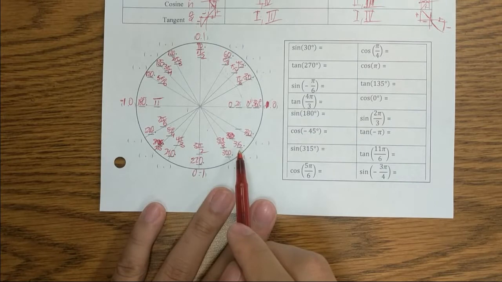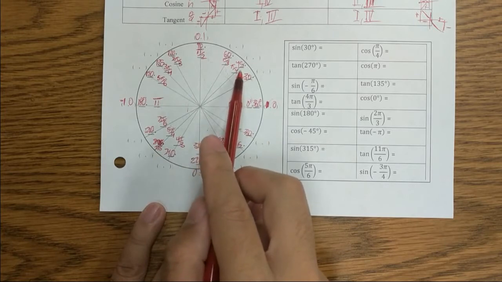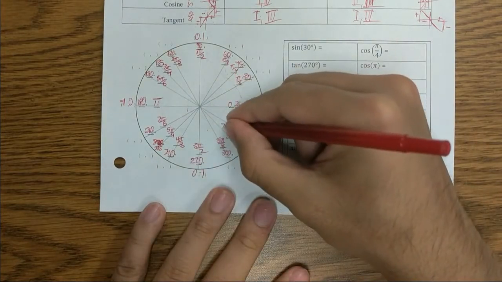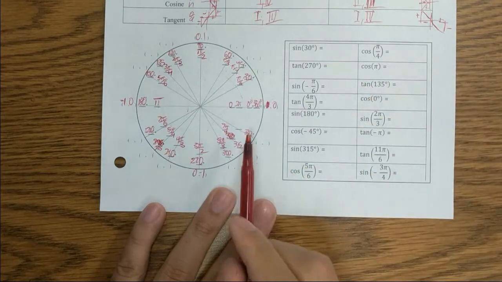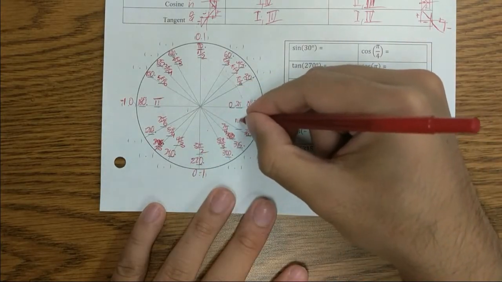Okay, 315 is 7 times 45 degrees, so 7 times pi over 4 is 7 pi over 4. And 330 is 11 times 30, so 11 times pi over 6.